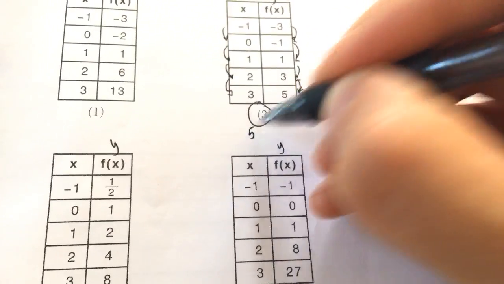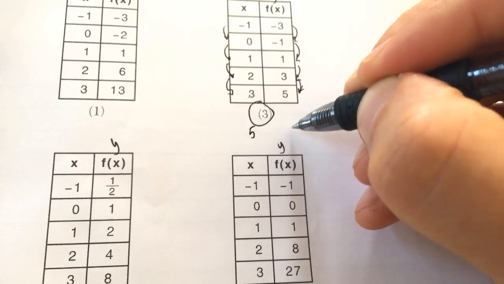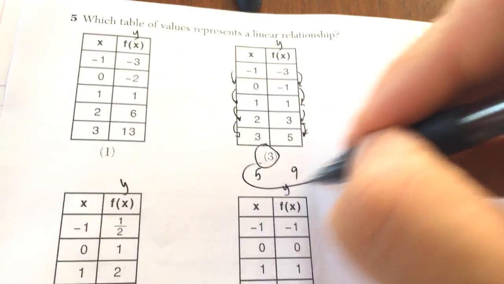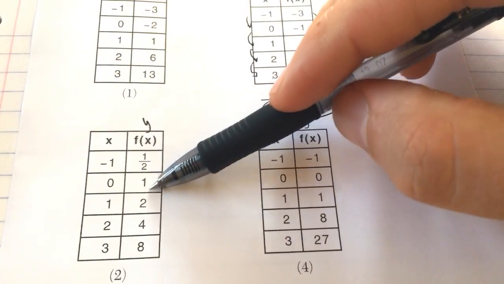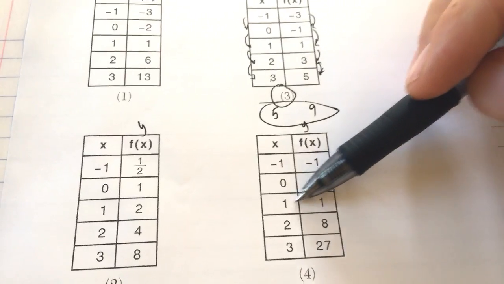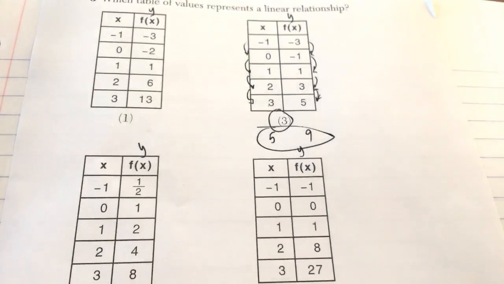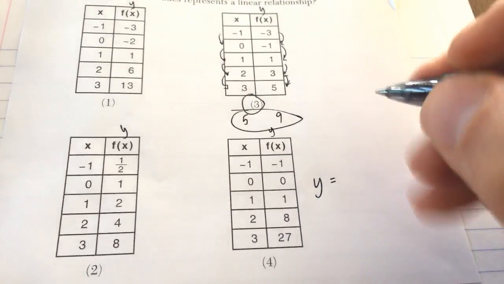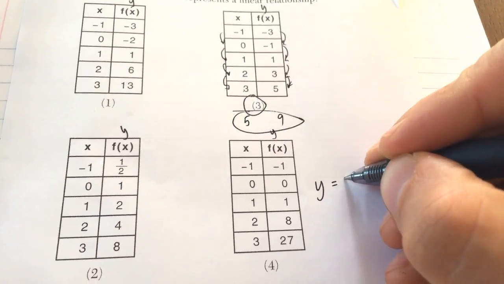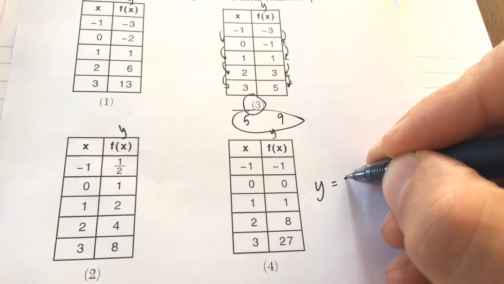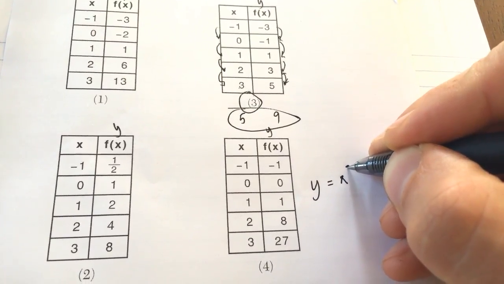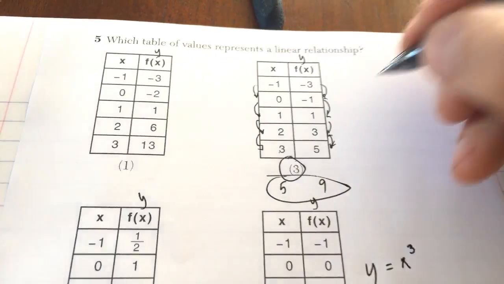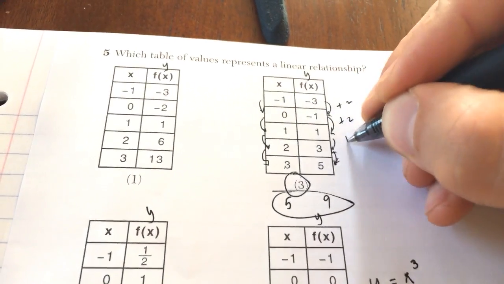If I had jumped to 5, then this one would be going to 9. You see what I mean? Okay, all of these are growing at pretty much an exponential rate. This is all doubling. This one goes from 1 to 1, 2 to 3 to 27. This is actually y equals, I think, x to the third power. Choice 3. All going up by 2.